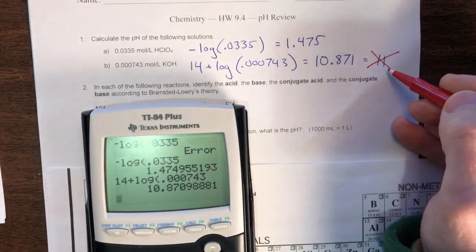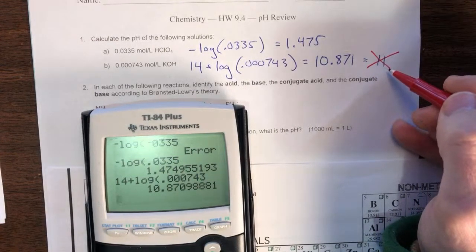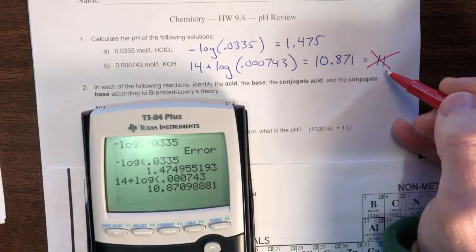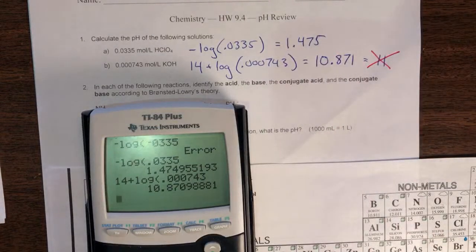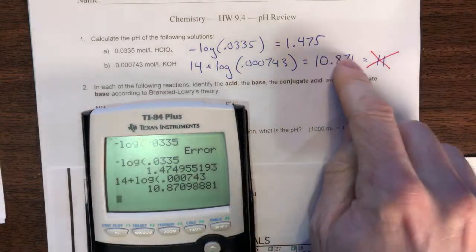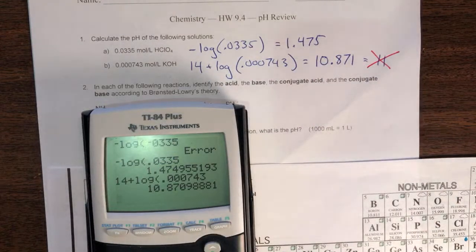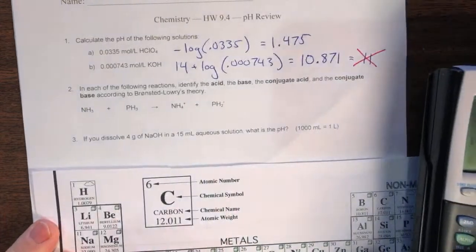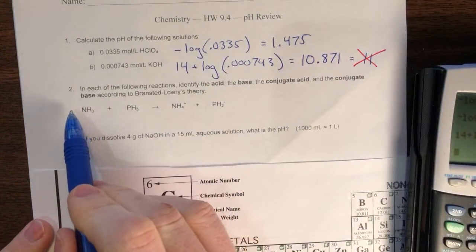Because that's not telling me enough information. A pH of 11 is really not enough information, okay? So please make sure you include plenty of digits here for your pH calculations. Now, next one. This is a review question.